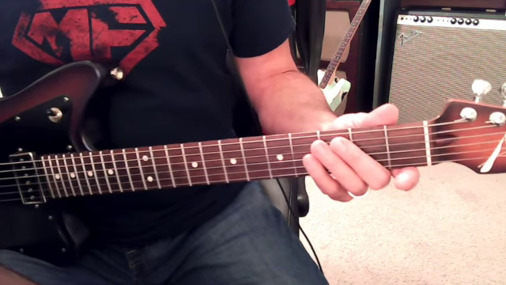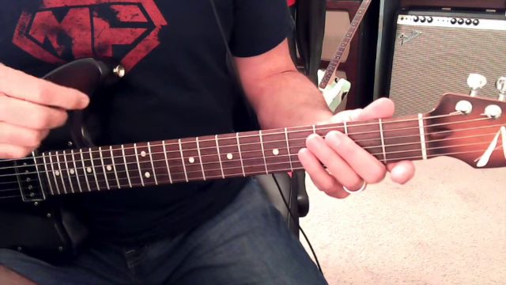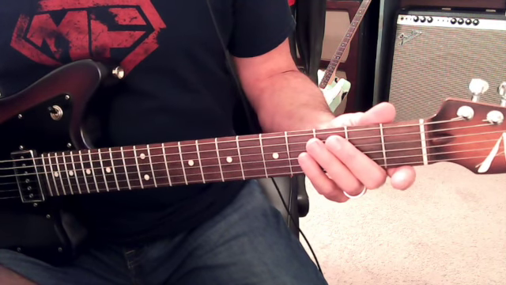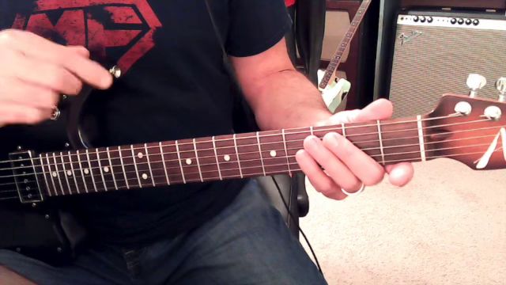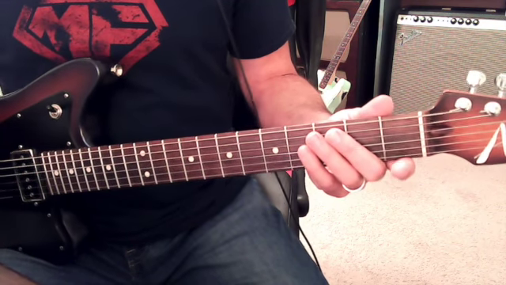We're not assigned to any key when we play the chromatic scale. But when we play the E major scale later on, we will be concerned about using those correct names. It's going to go like this.